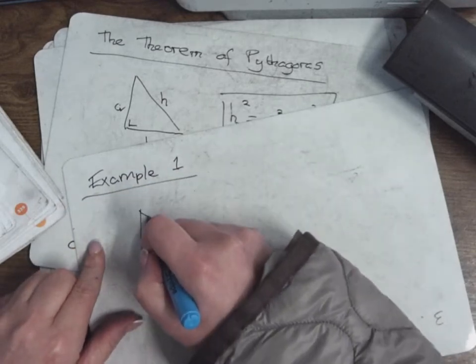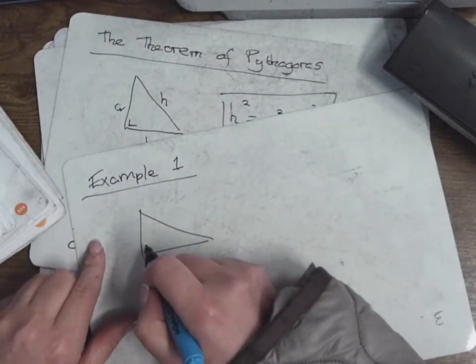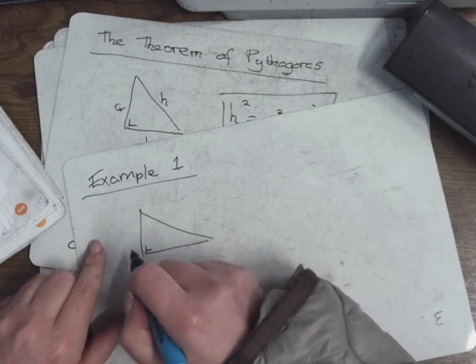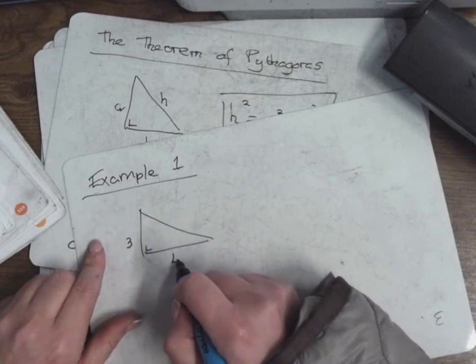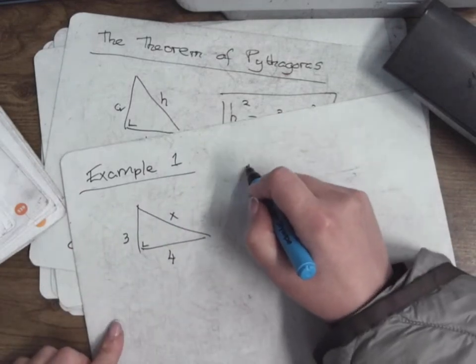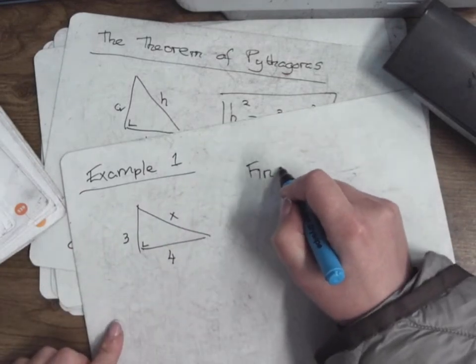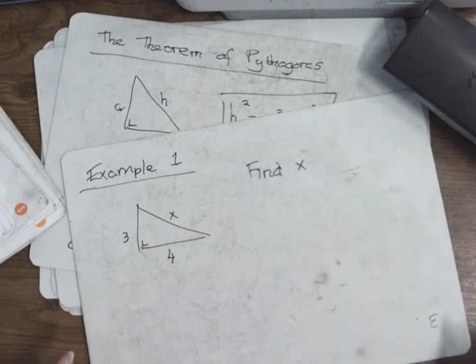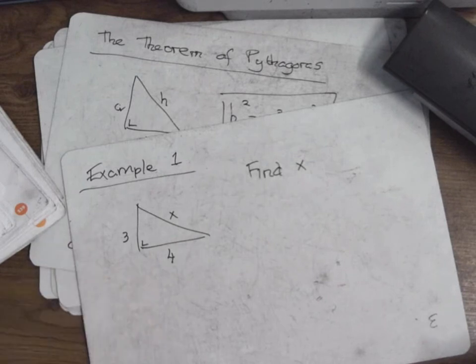Right angle triangle. This measures 3, this measures 4, and this measures x. And the question is find x. So let's check. Do we have a right angle triangle? Yes, we do. Do we know two sides? Yes, we do. And we ask for the third? Yes, we are. Okay? So that's how you know to use Pythagoras' theorem. It's a right angle triangle, and you're given 2 of the 3 sides, and you're looking to find the third side.